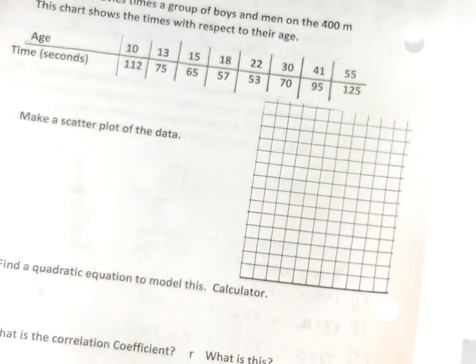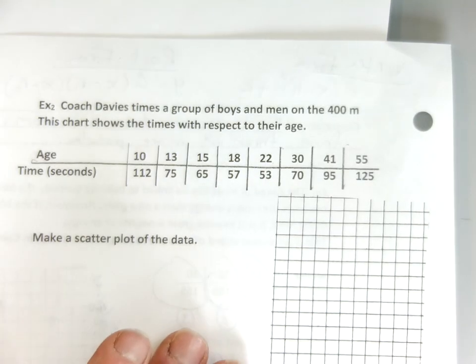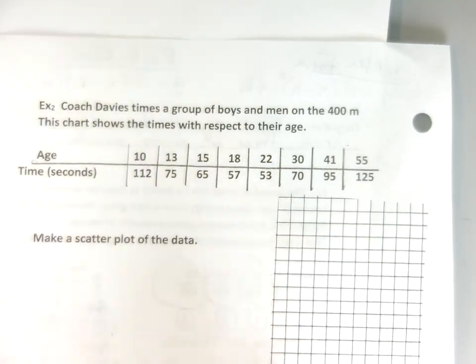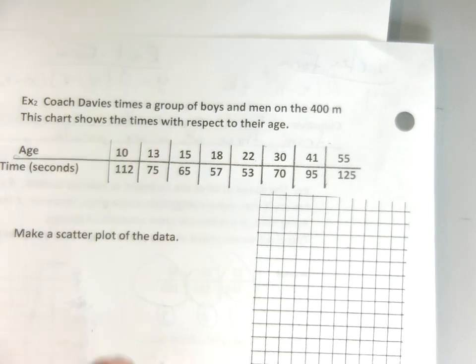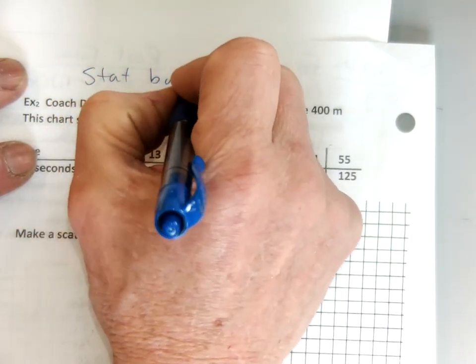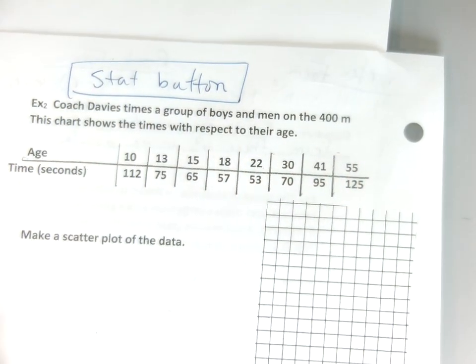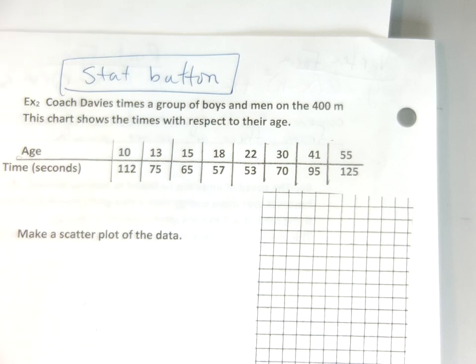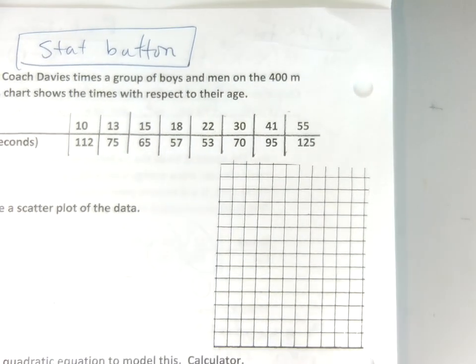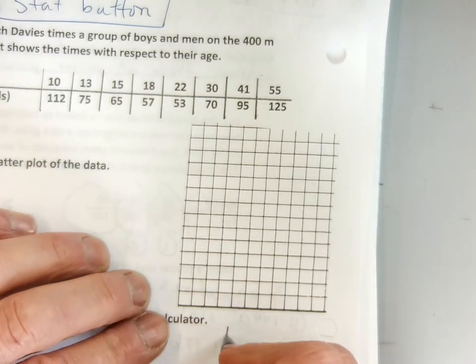Now, what if there's more than 3 points? If there's more than 3 points, we need a different way to do this, because we're not going to make a matrix with all these points. We're actually going to use the stat button instead, if there's more than 3 points, okay? The stat button's not that difficult either. So let's try and do a scatter plot first, okay? We're running the 400. That's something I like. And we got a whole bunch of times here and ages. So this is going to be my age.